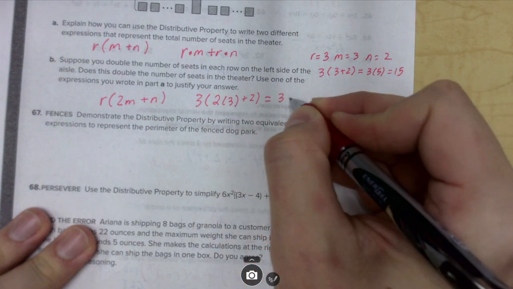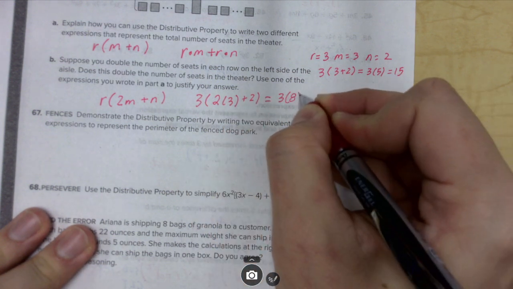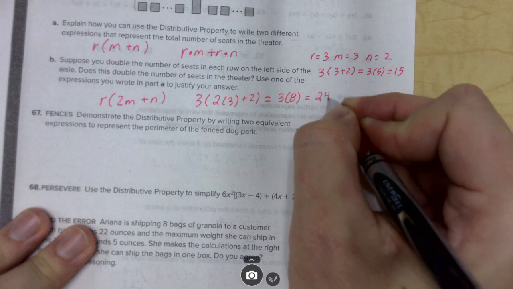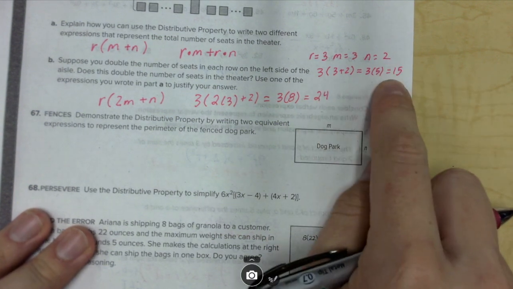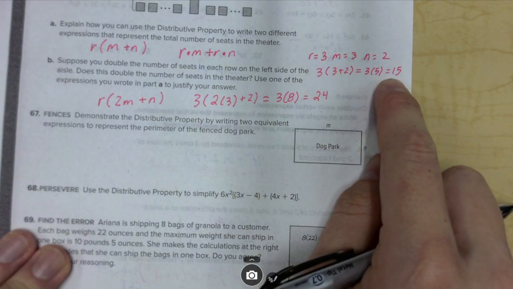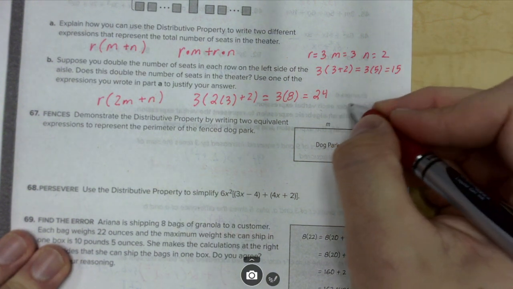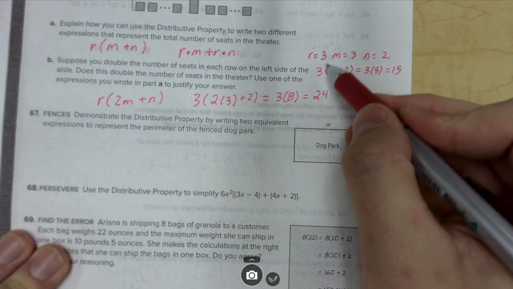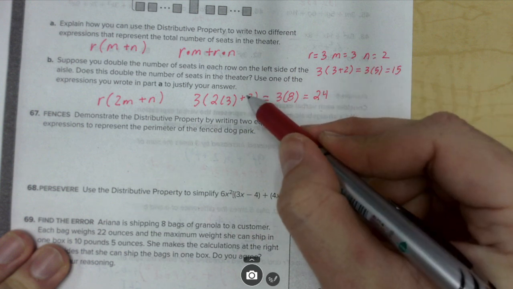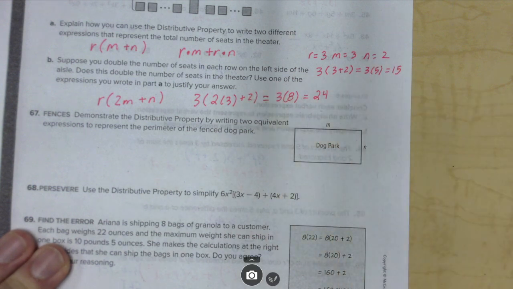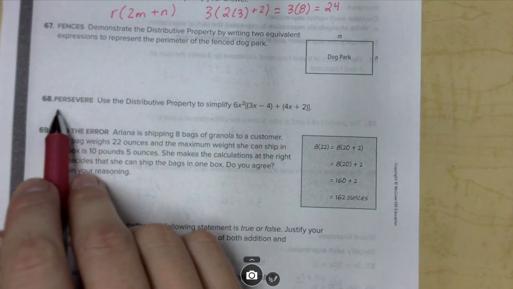So this becomes 3 times 8, which is 24. 24 is not the double of 15. And we proved it by using the same variables in both of them, and we got two different numbers.